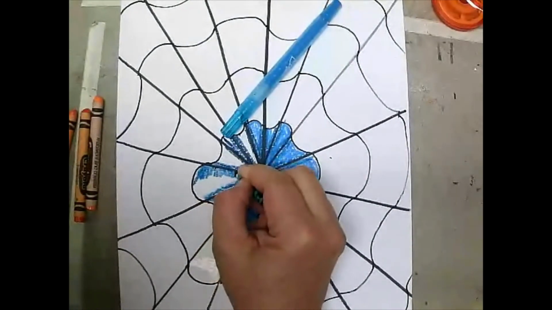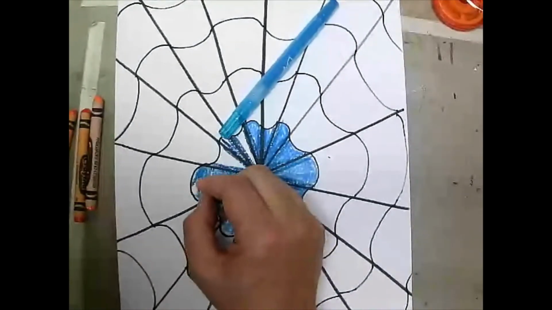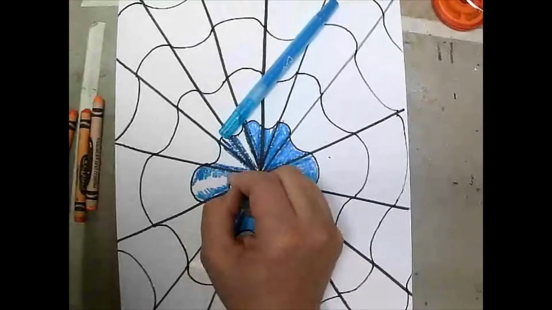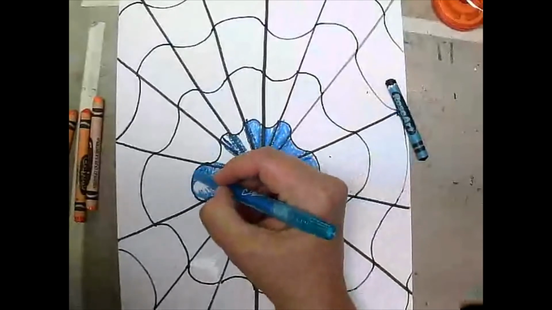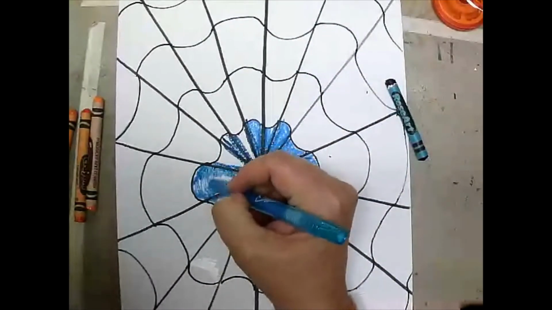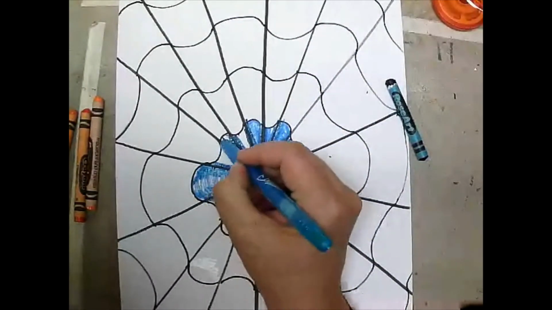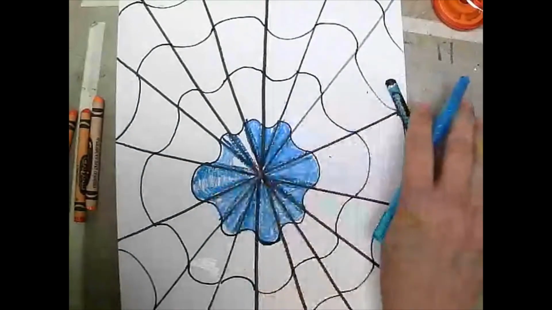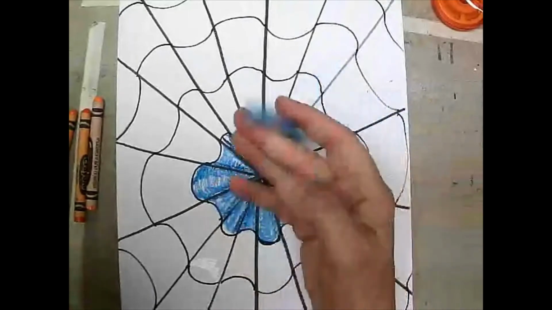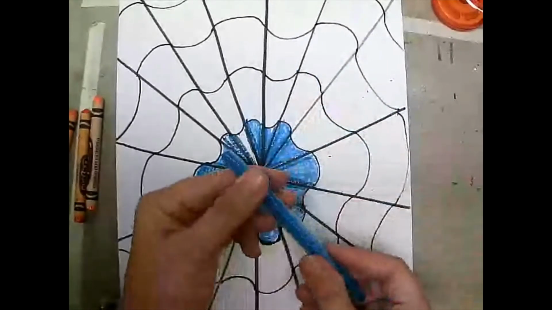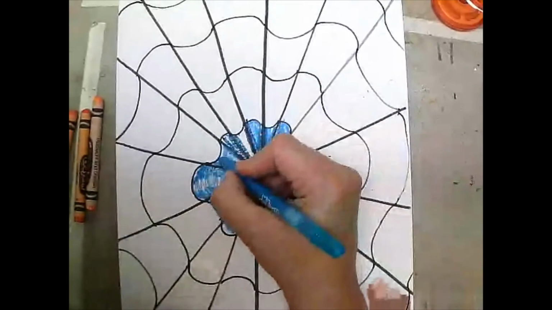Basically, I'm going back and forth toward the center, kind of curving these lines because you're leading the person's eye around the space. And then in the middle, I'm just going to color lightly. Like I said, you could do that better in the bigger areas, but in these little small sections, it's hard.